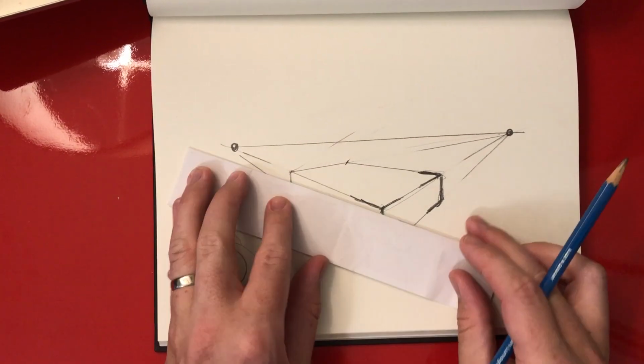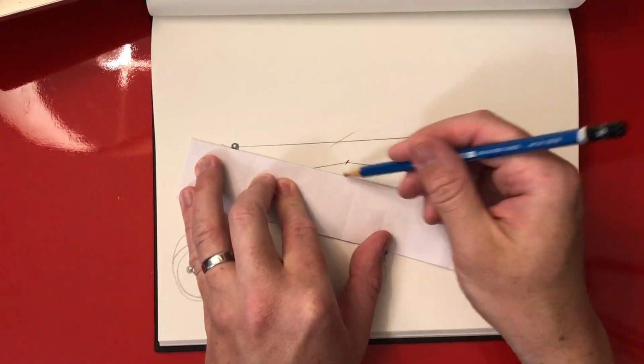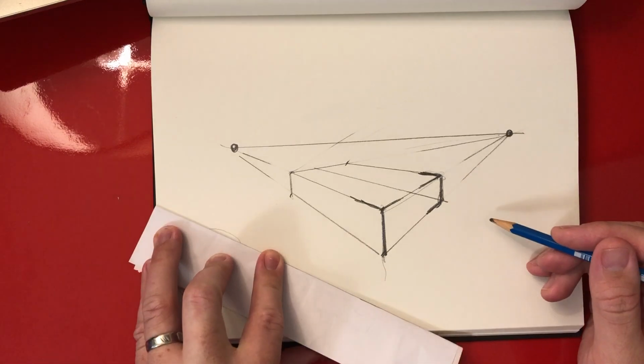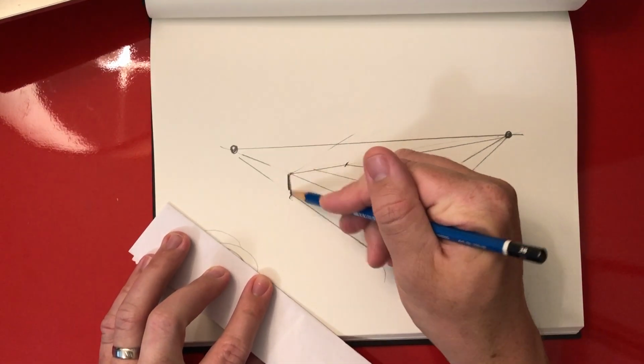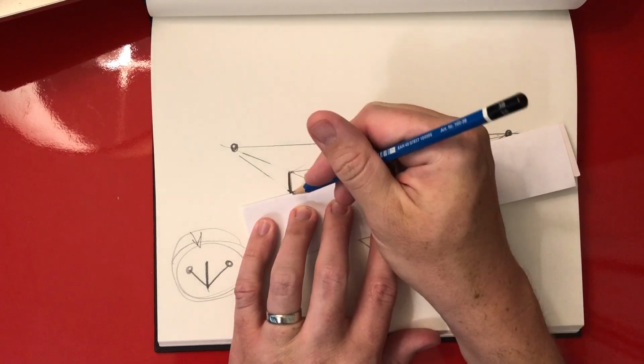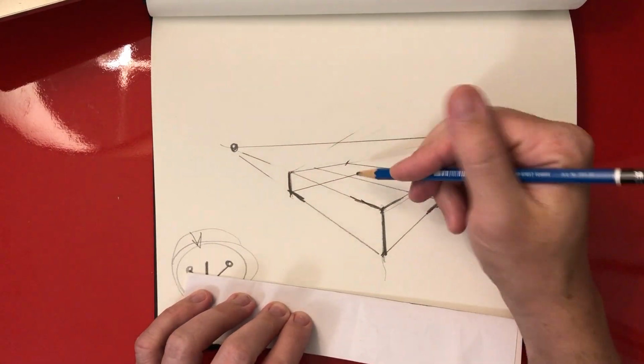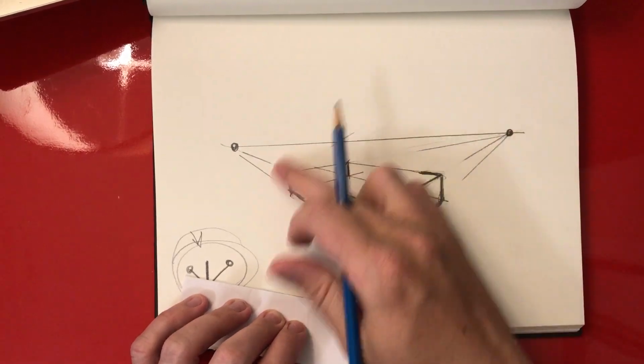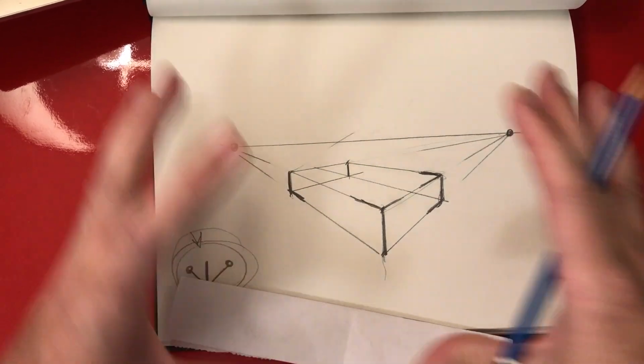Which one am I missing? Back to the dot. Up and down, back to the dot. Which one am I missing? And back to the dot. And then just straight up and down. And there's my box, now in X-ray vision mode.